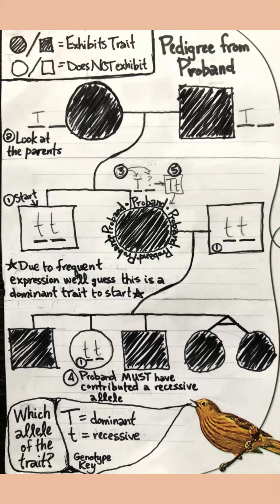and that person does not display the trait. So we've looked at the parents, and now, looking at the proband, we know already, since they express the trait and we're treating this as a dominant trait, that the proband has at least 1 dominant allele. The question is, does this person have 2 dominant alleles, or a dominant and a recessive allele? Looking at their non-expressive child, the proband must have at least 1 recessive allele because they were able to pass on a recessive allele to that child. So the proband has at least 1 recessive allele, and we already know they have at least 1 dominant allele, so the proband is heterozygous for this trait.